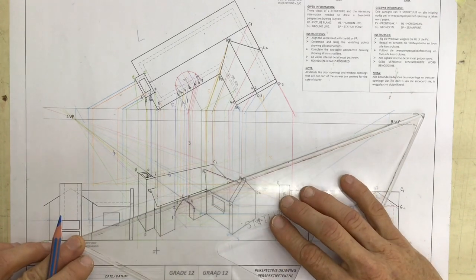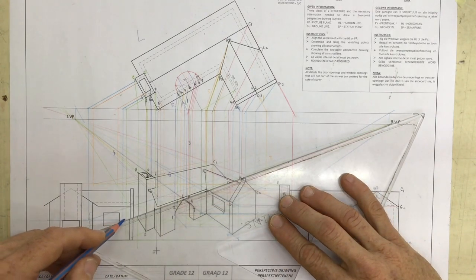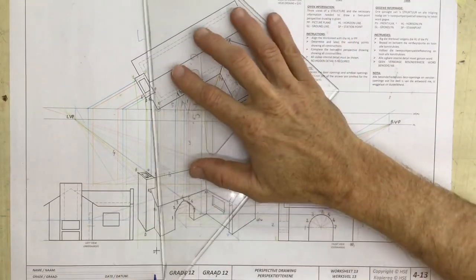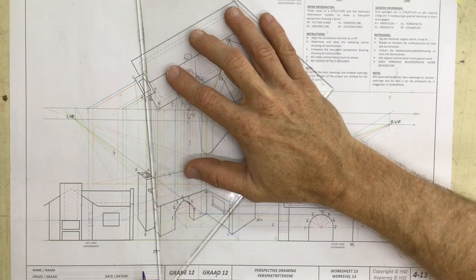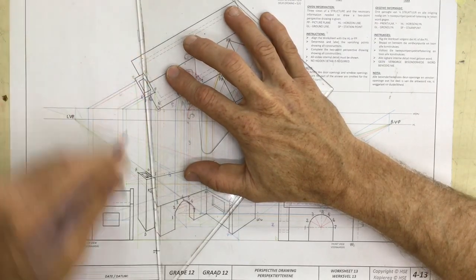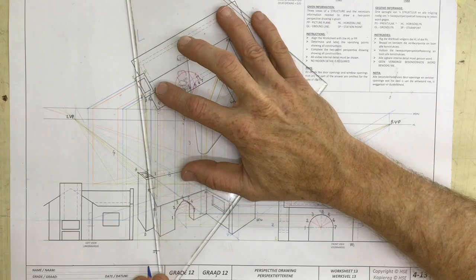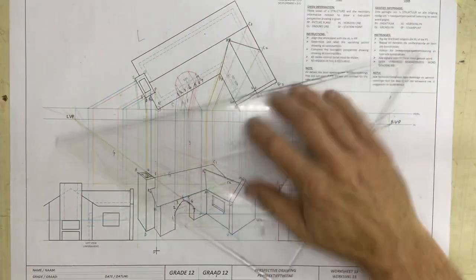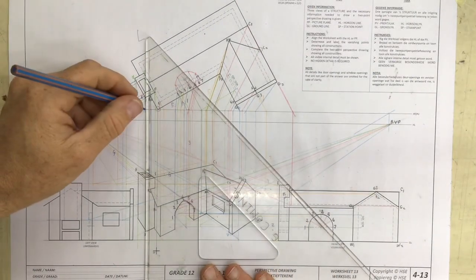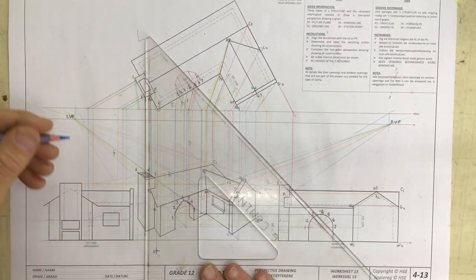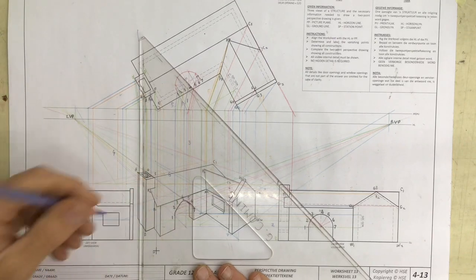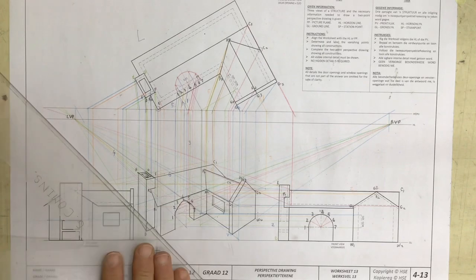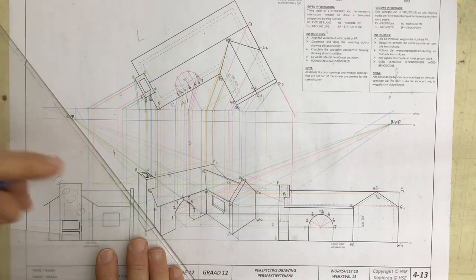Take this back to RVP over there. Find those 2 points over there by taking a line to stationary point. Take a line to stationary point. Drop that down. And drop that down. Right, we found the top of the fireplace. I can draw a line between those 2 points over there.